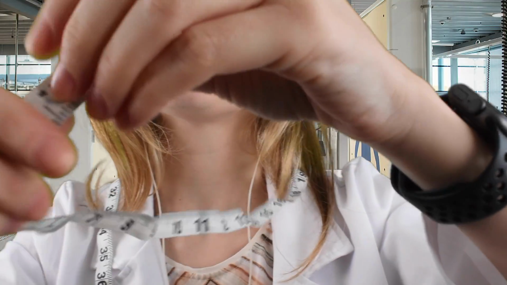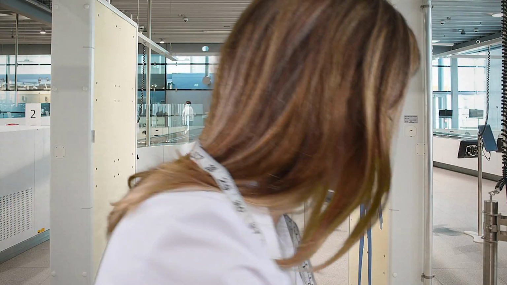6 centimeters. And left side is 6 centimeters.